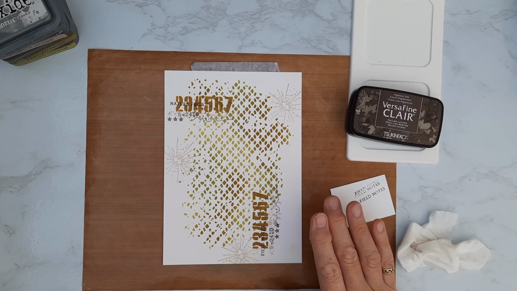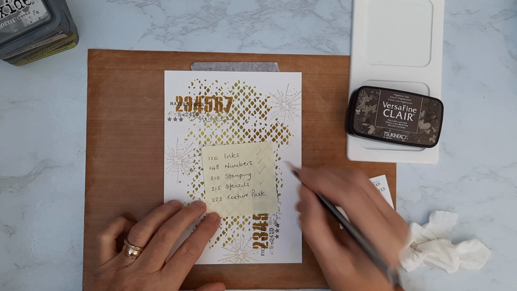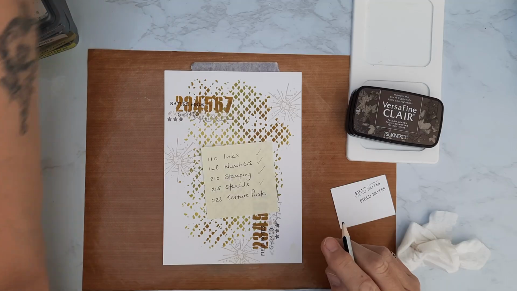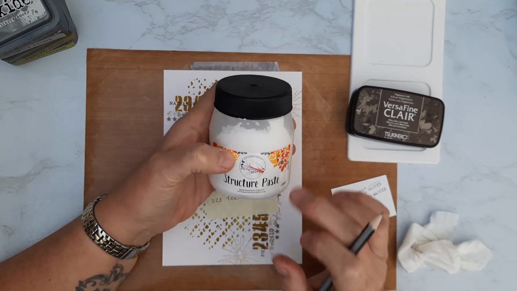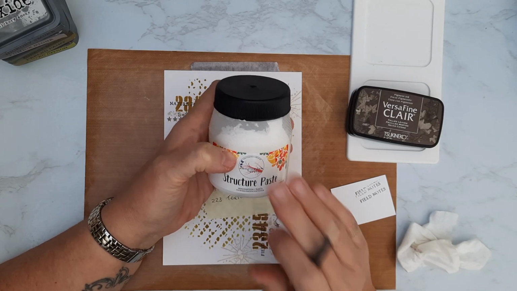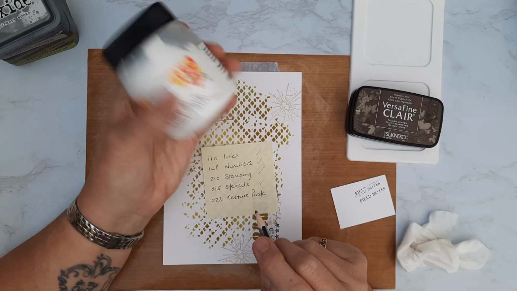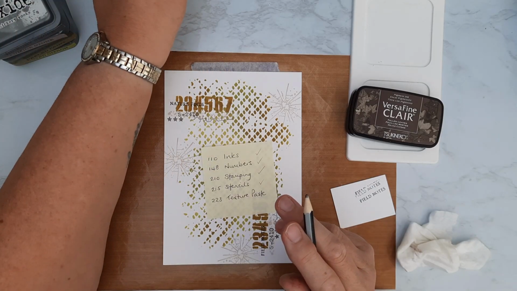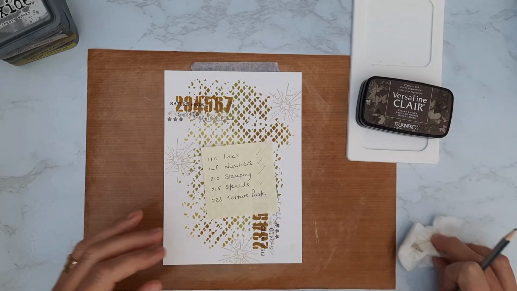Let me just bring my list back in because we have now ticked off some stamping. Still got the texture paste to use. I have got my texture paste here. This is a really old pot again. It was by a company called Imagination Crafts. I don't think they even trade anymore, but it's a really nice texture paste and there's nothing wrong with it. So yeah, I'm going to keep using it. I don't need to buy a new one just because the company doesn't exist.